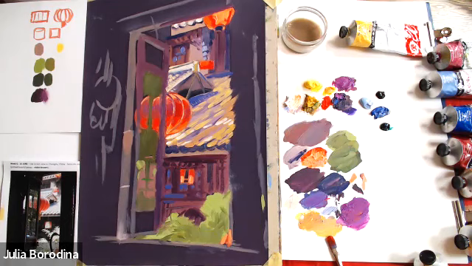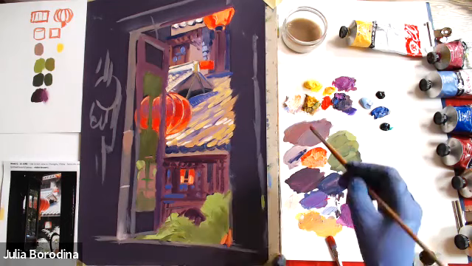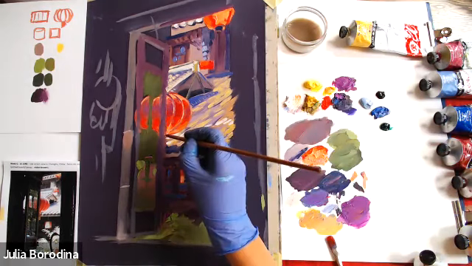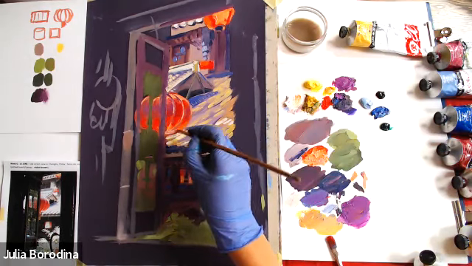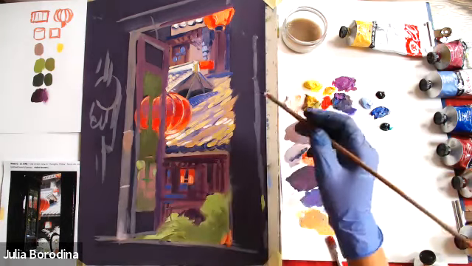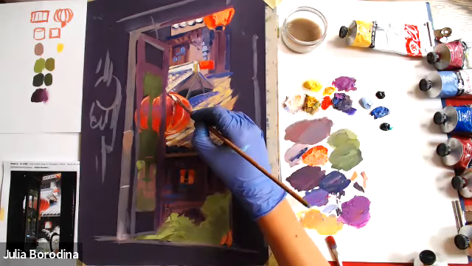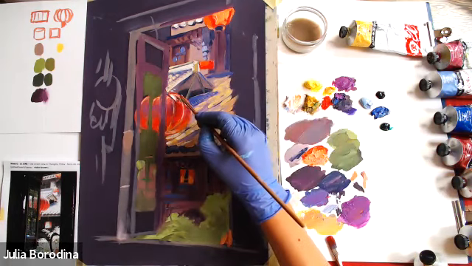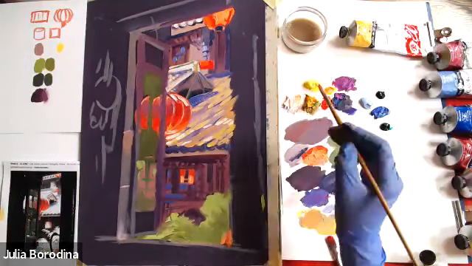Okay, so that glow is there. And then I finally touch up some highlights of white, of fresh white. Just sliding it down the sides.